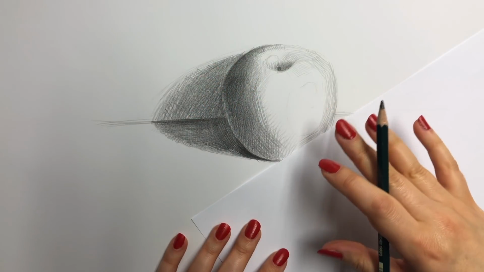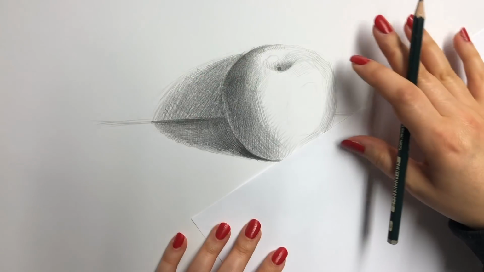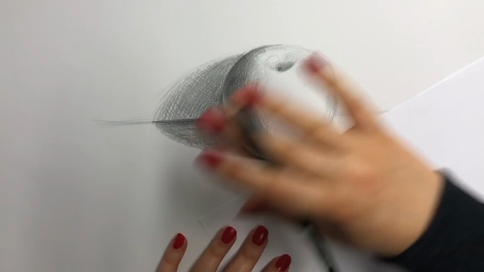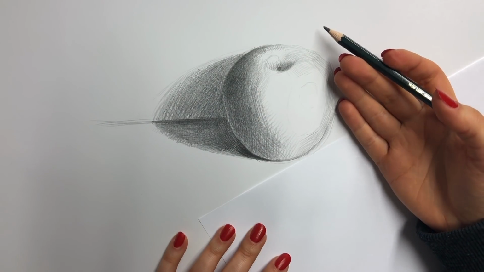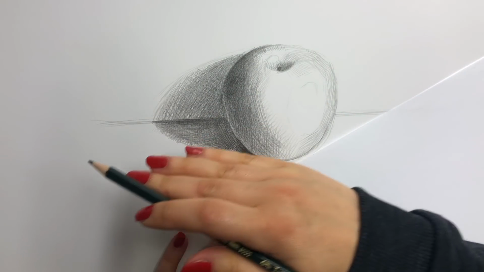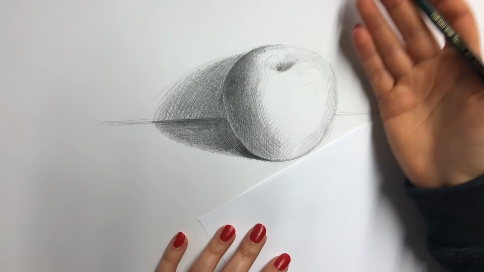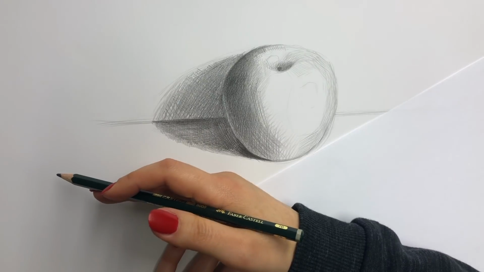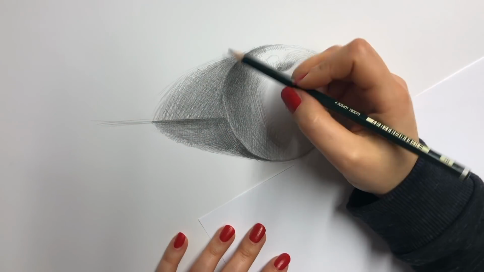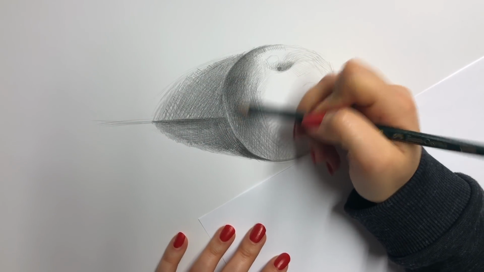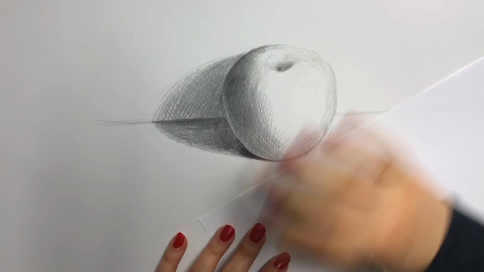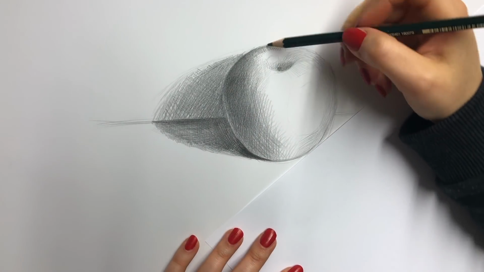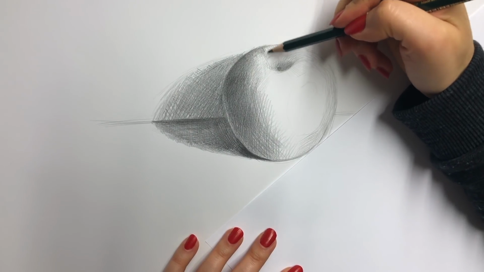But you have to remember that none of the areas are completely finished until the whole thing is finished, because as soon as you add more shade here, you might decide that this needs to go darker, or vice versa, you put the highlight in there and then this area seems too dark. So always remember that it's not finished until the whole thing is finished.